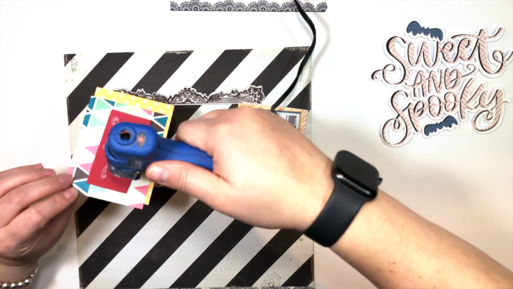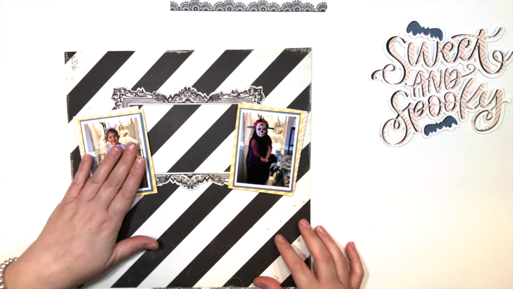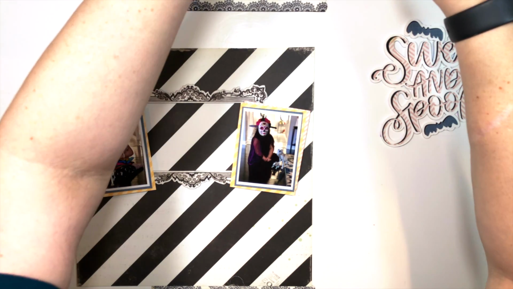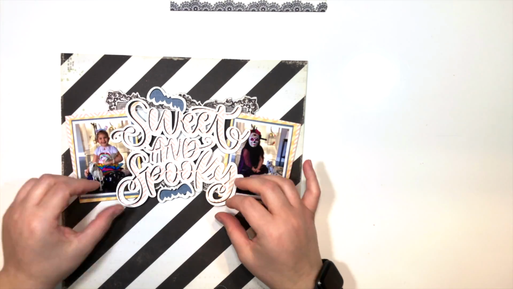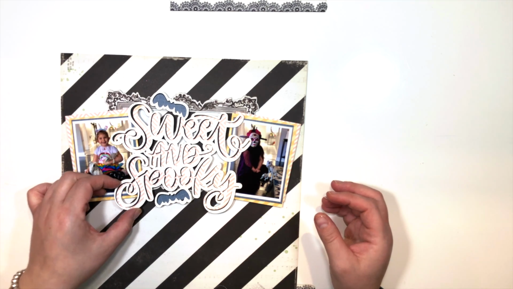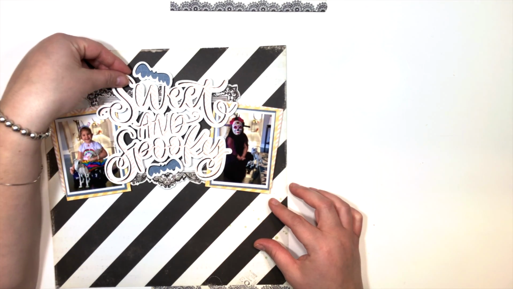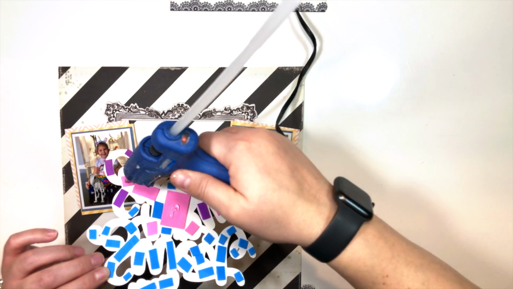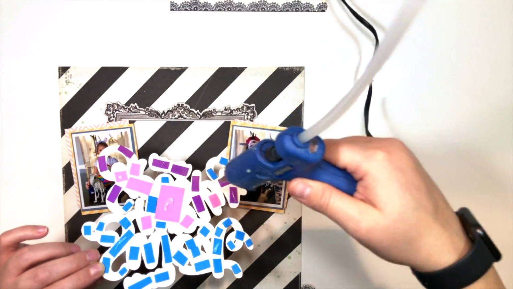So that's the ephemera that I'm working with. That's all I have. And I really challenged myself to not use a crazy amount of ephemera, because you guys know how I scrapbook. I really enjoy embellishing and layering, and so the more ephemera the better, but not in this case. I just didn't have it to work with.